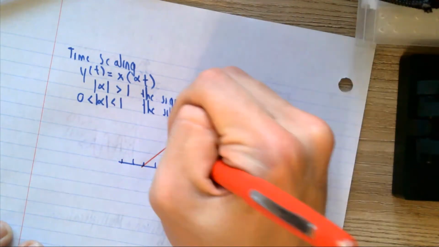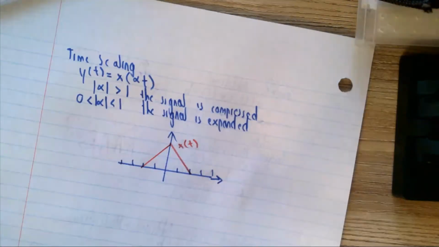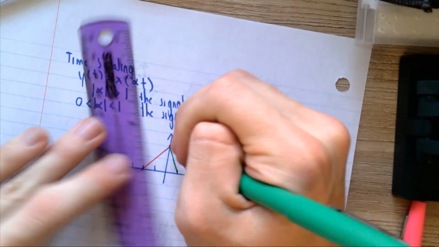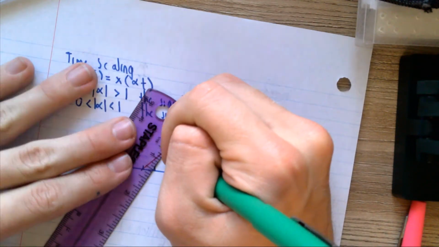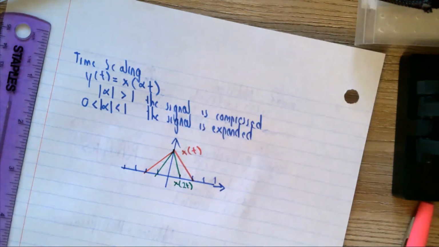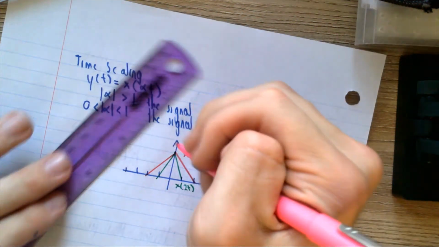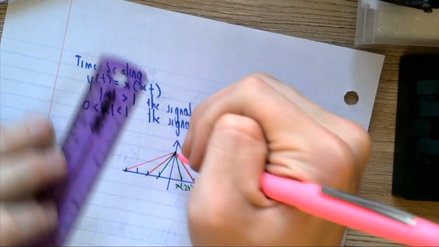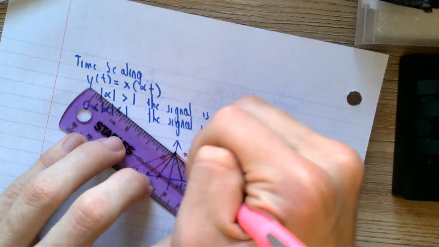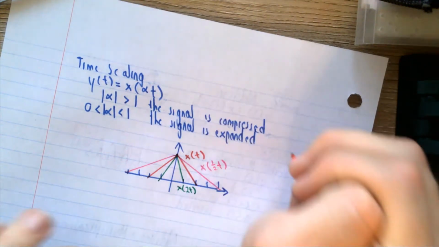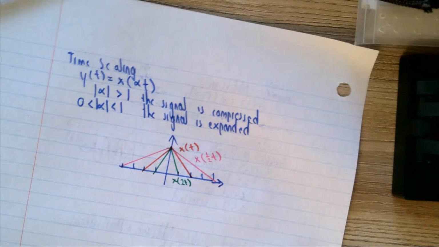If we want to make this signal smaller, so it's compressed, this would be x of 2t here. But if we want to make the signal larger, then it's going to be x of 1/2 t. So that's going to go to 4 here. And so that is how you do expansion or compression of signals.